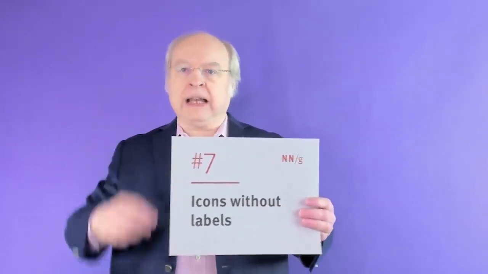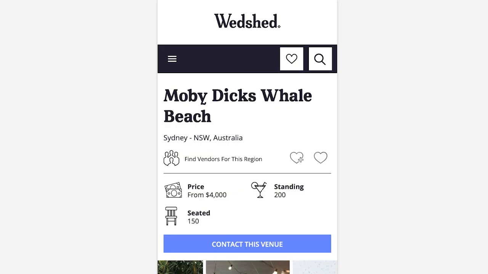Icons without labels really means, does this icon do what the user expects it to do? And in Jacob's first example, he references a love heart, which is what I'll go through here on a couple of wedding sites that I've found. Now you'll see here we've got a search button, but notice now we have 3 different heart icons.